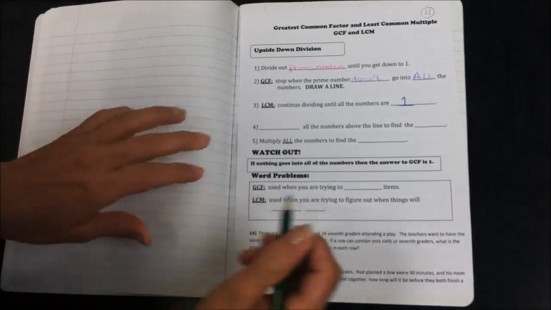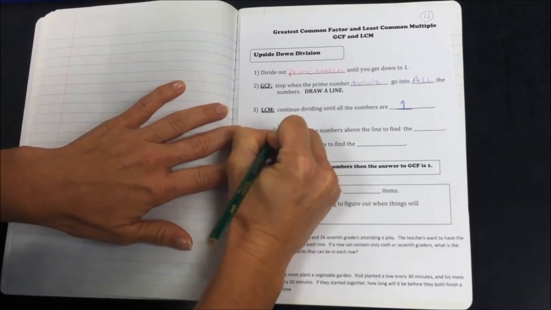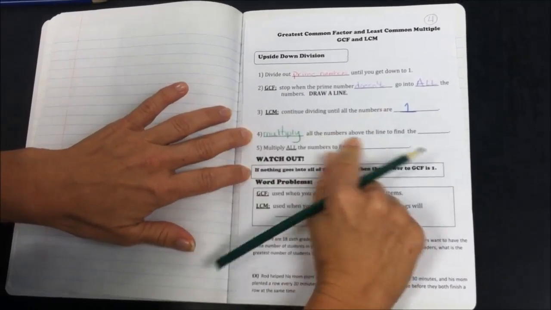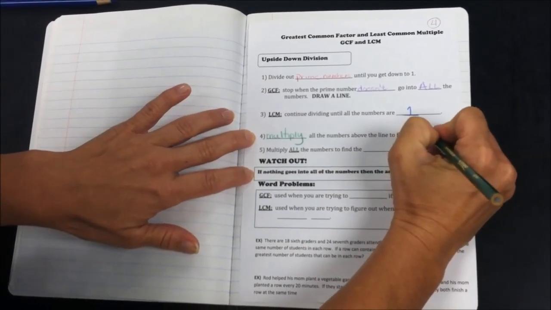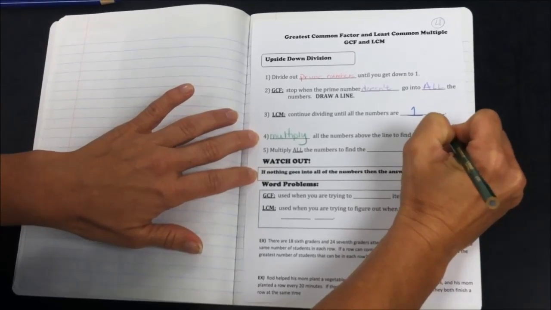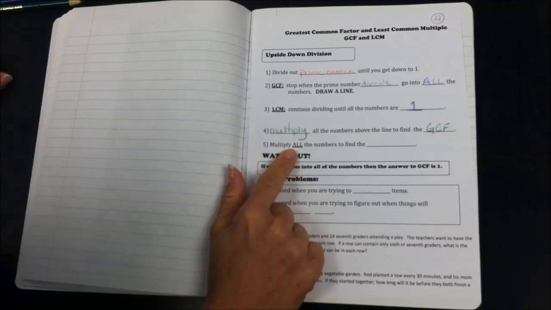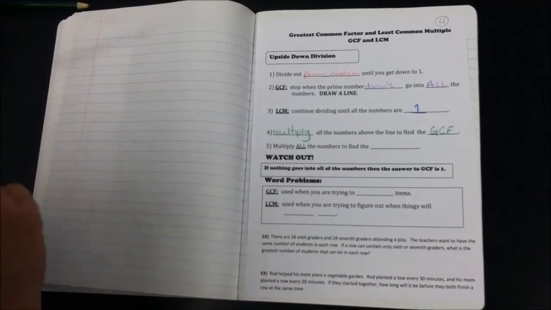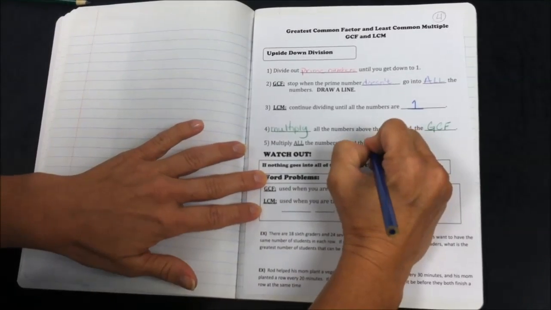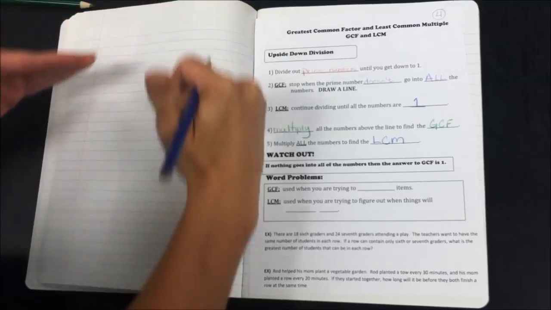Number 4, multiply all the numbers above the line to find the GCF, or the greatest common factor. Multiply all the numbers to find the LCM. And this won't make any sense until we get started doing a couple of examples.